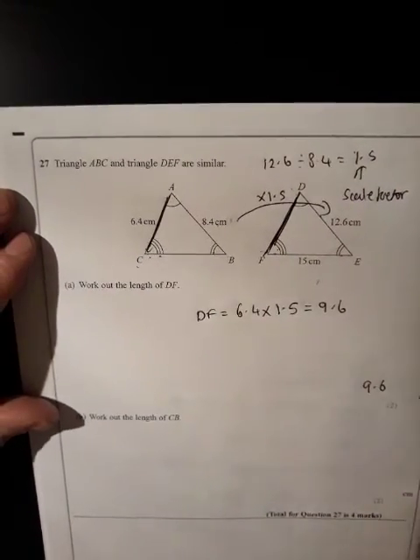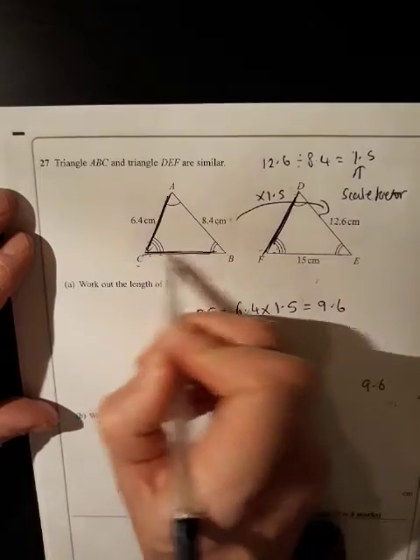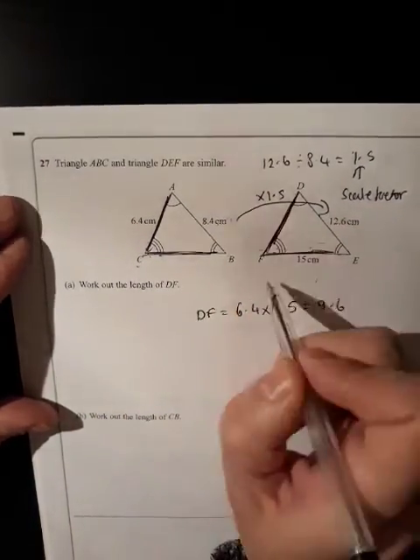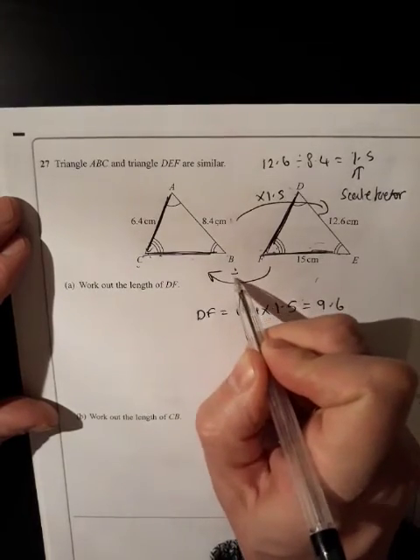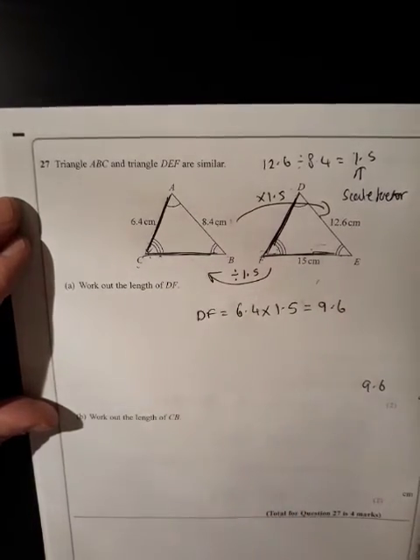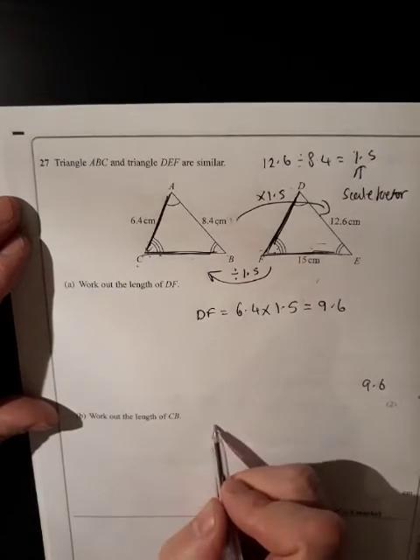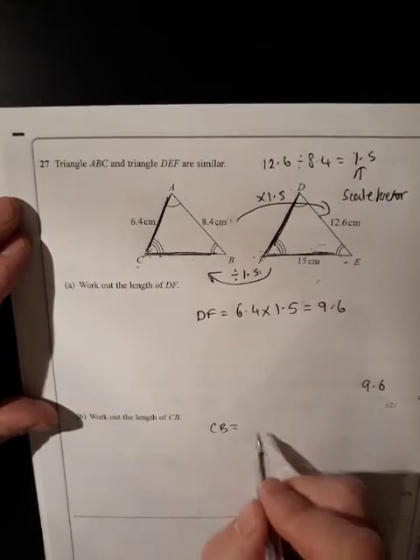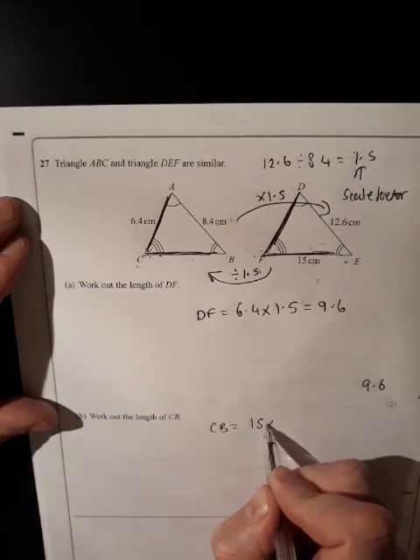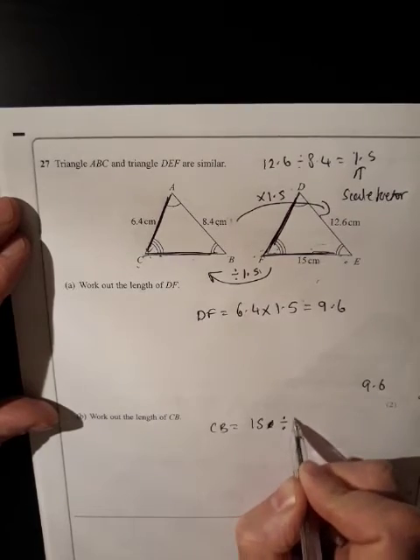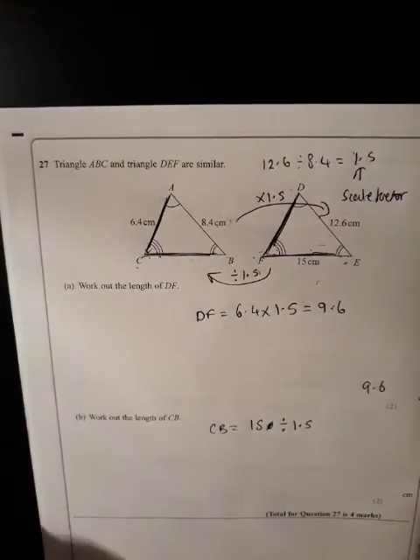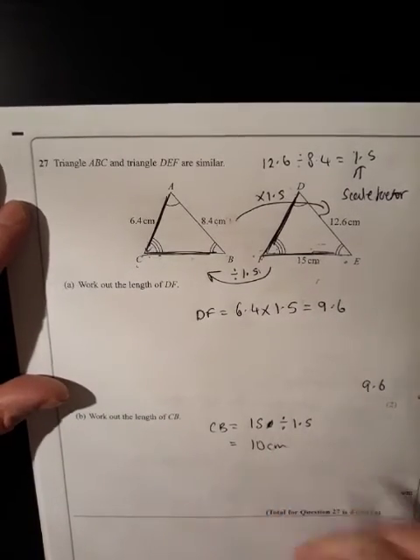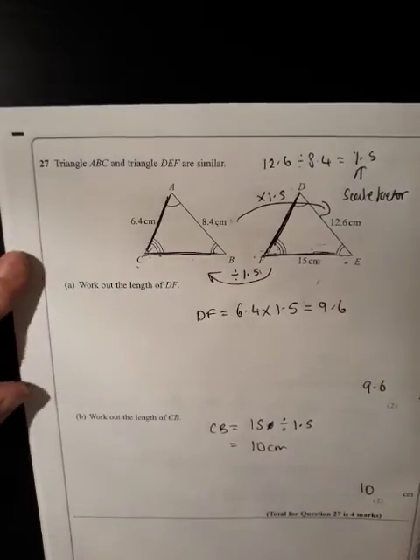The second one asks you to find CB, which is this one, and that corresponds to this one. Well, we're now going from large to small, so instead of times 1.5, we can do the inverse of that, which is divide by 1.5. So CB must be equal to FE or EF, which is 15, divided by 1.5. There is a way of doing it with multiplication, but for this question it's probably easy to see it that way. And that gives us 10 centimetres. And it's as easy as that for that one.